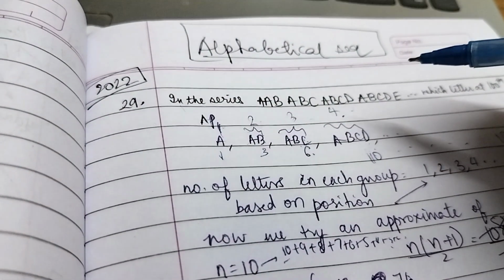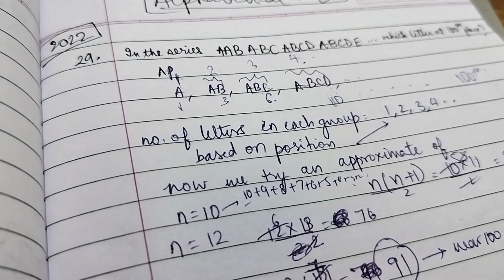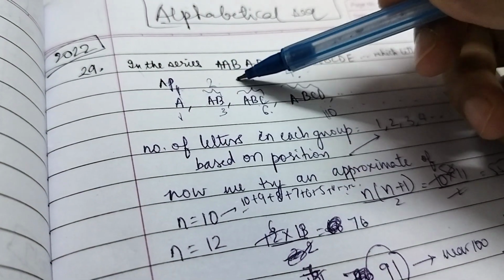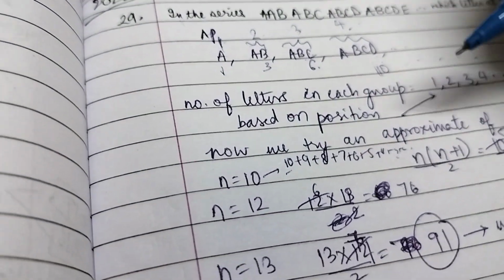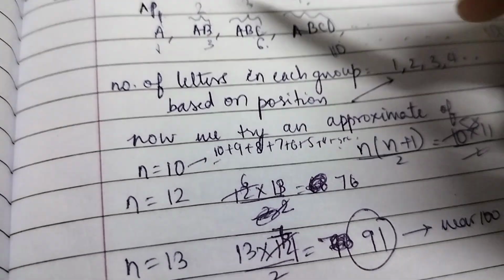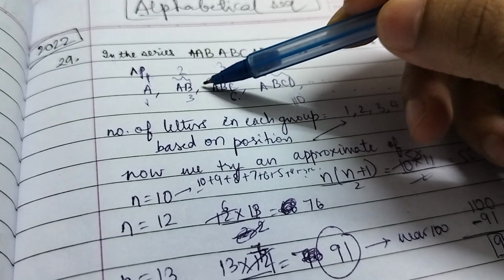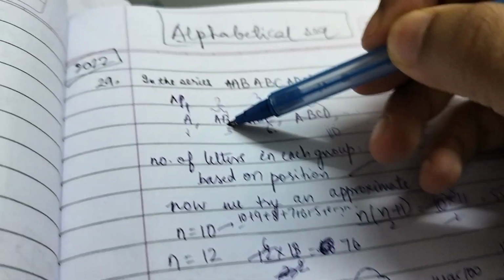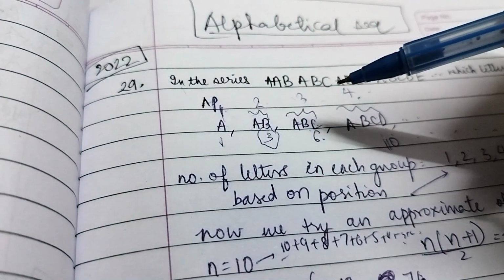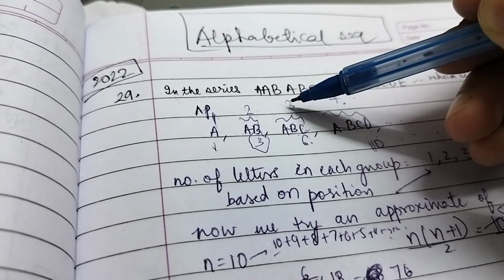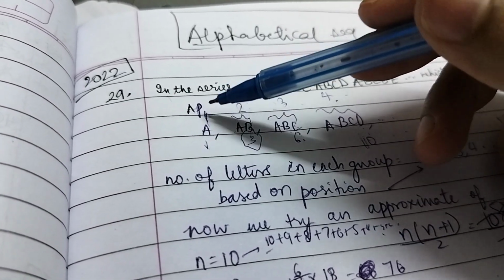Now we can observe that it's going towards a fashion in which it's 1, 3, 6, and it's based on the position. If we can figure out the addition of these numbers, the third position is basically 2 plus 1. The sixth position here is basically 3 plus 2 plus 1. 3 plus 2 is 5, plus 1 is 6.